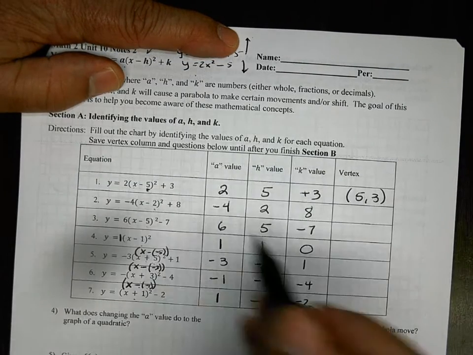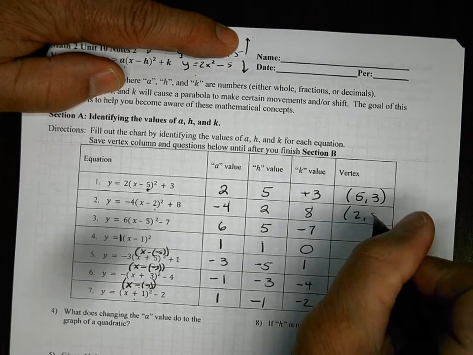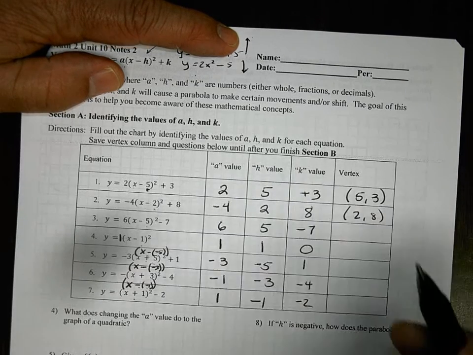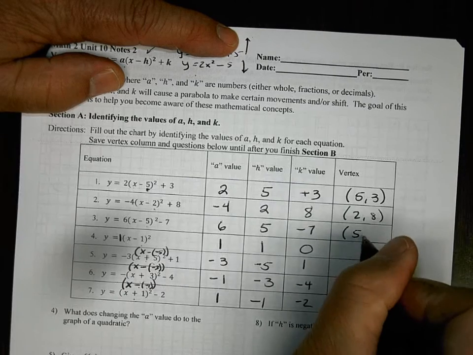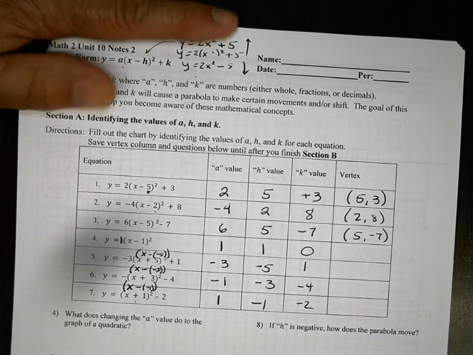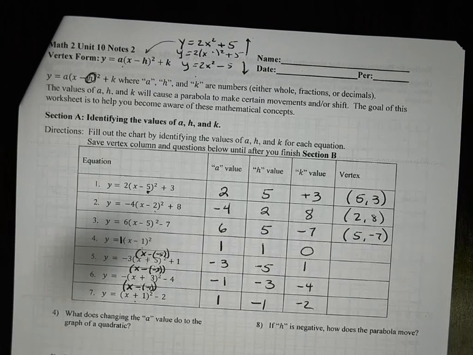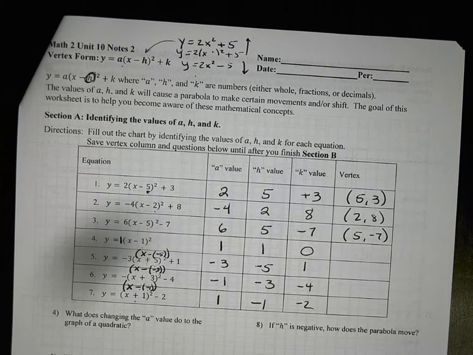The vertex of number 2 is 2, 8. The vertex of number 3 is simply 5, -7. Pretty straightforward, isn't it? H and K are just the vertex of your quadratic function. H is the x value and K is the y value.